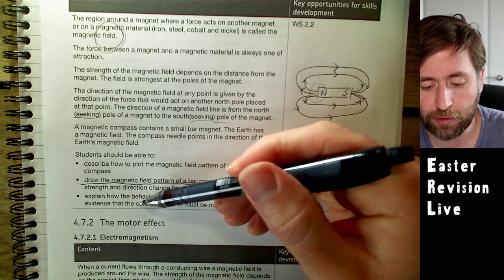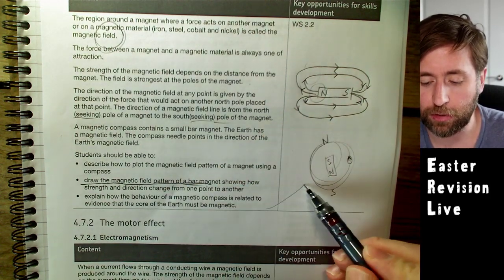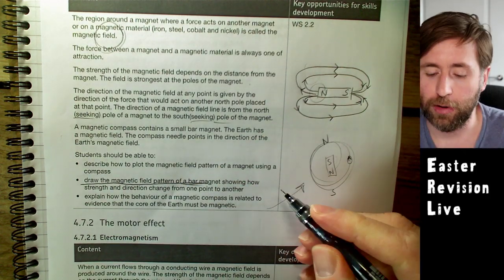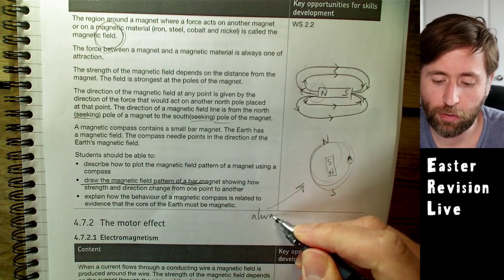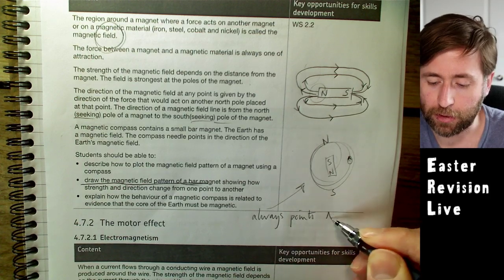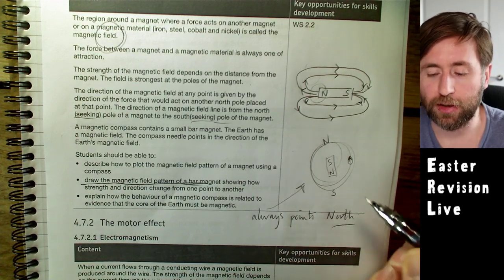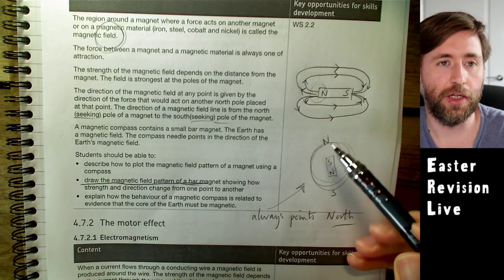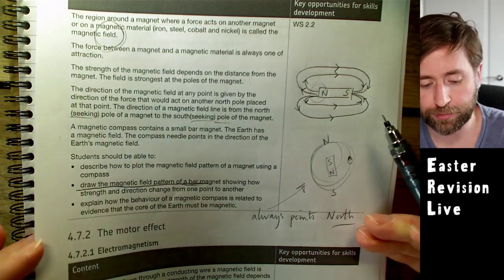Explain how the behaviour of a magnetic compass is related to evidence the core of the Earth must be magnetic. Well, this one often is just that it always points north. At any position on Earth, a compass is always pointing towards the geographic North Pole.